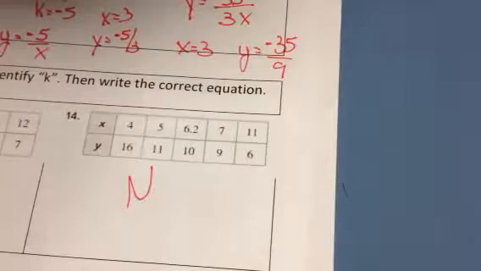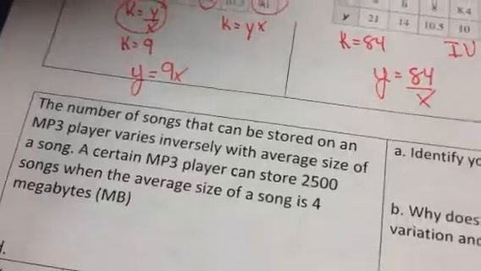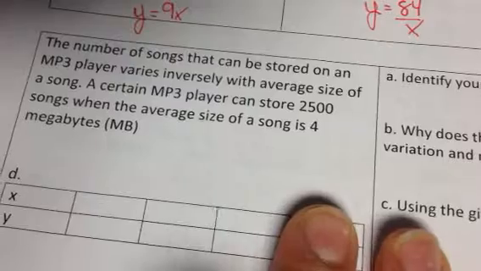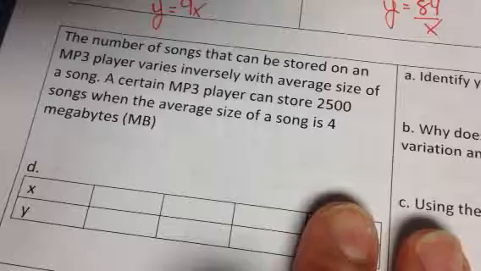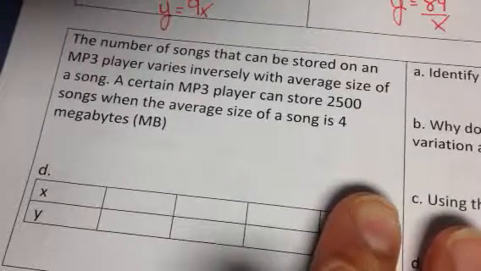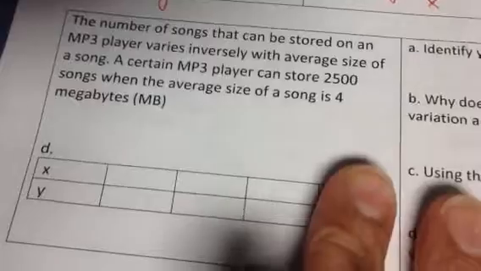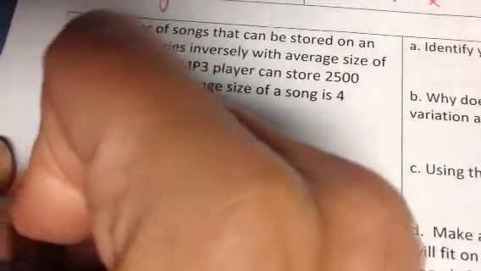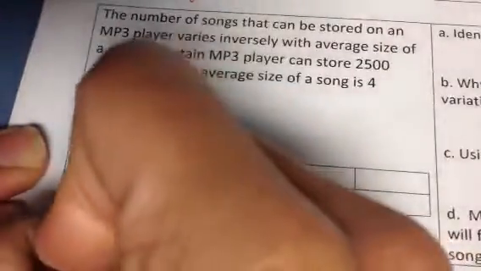Okay? All right, so what is something you would see on the test, on the worksheet? The number of songs that can be stored on an MP3 player varies inversely with the average size of a song. And a certain MP3 player can store 2,500 songs when the average size of a song is 4 megabytes. So first, what's your X and what's your Y? The number of songs that I can store on my iPhone, for instance, is going to depend on the size of the song.